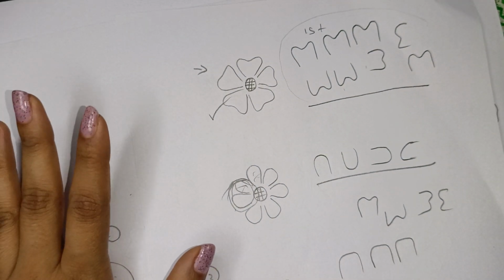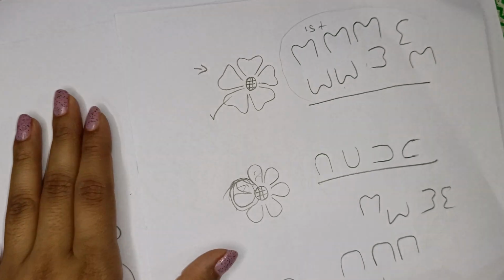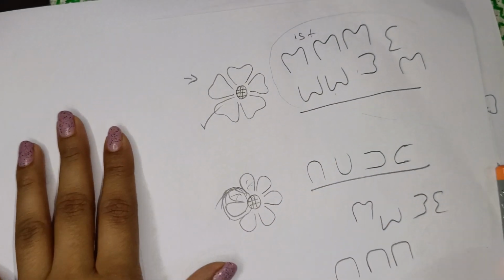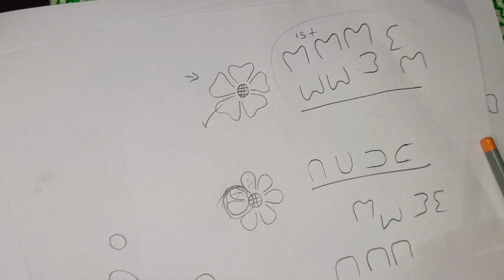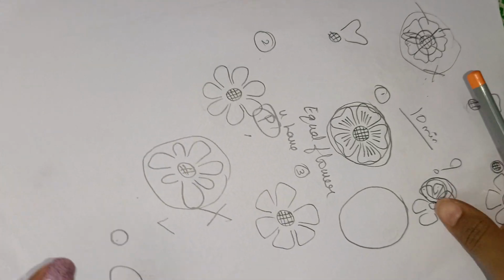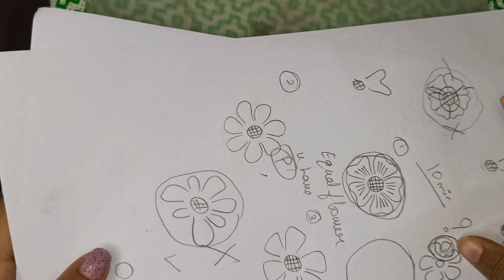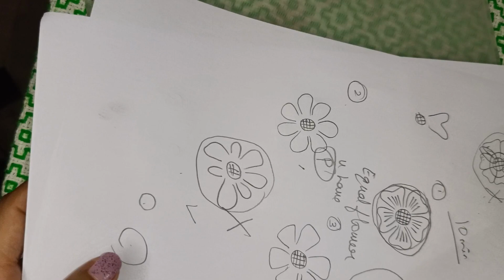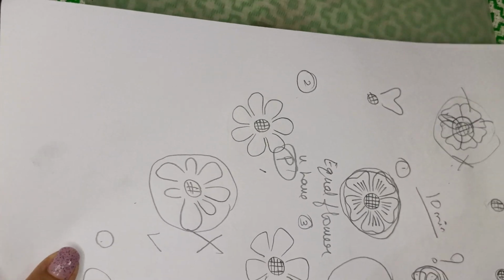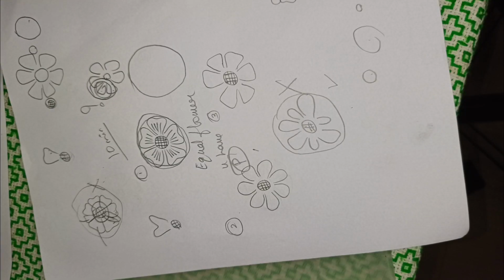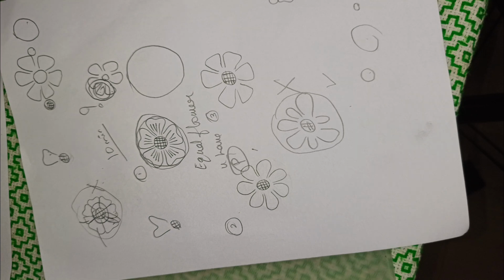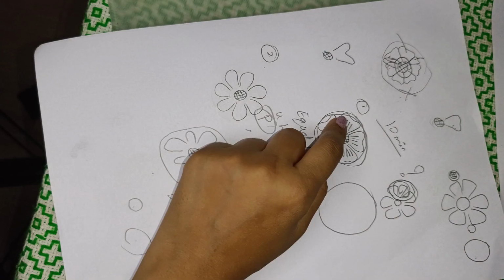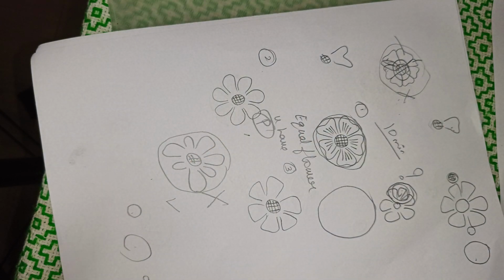So this was your class 1. This is part 1 of the class, and part 2 will come tomorrow. Make sure that you keep practicing these designs, these 3 flowers each day. If you work hard without skipping a day, I can assure you that I also tried these flower designs more than 10 to 20 times.